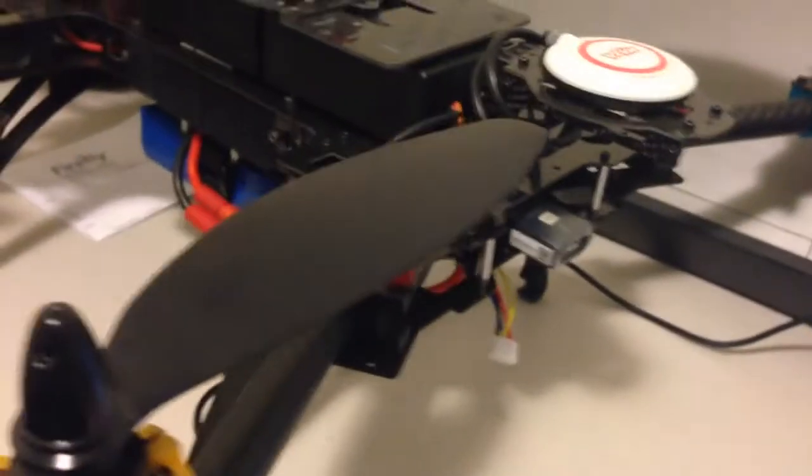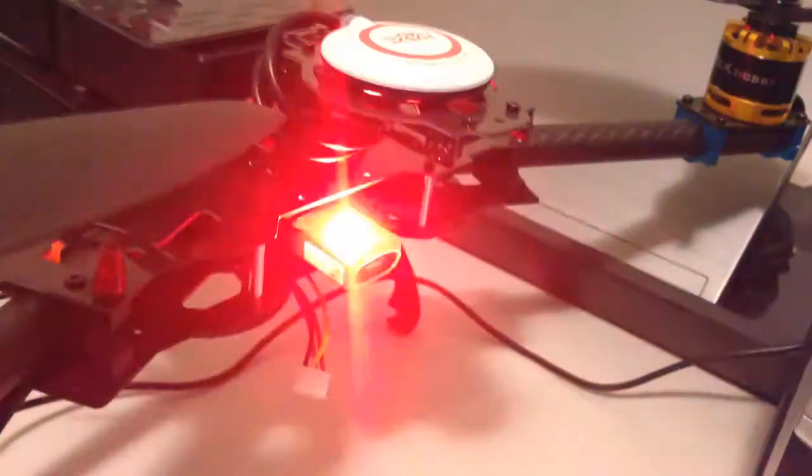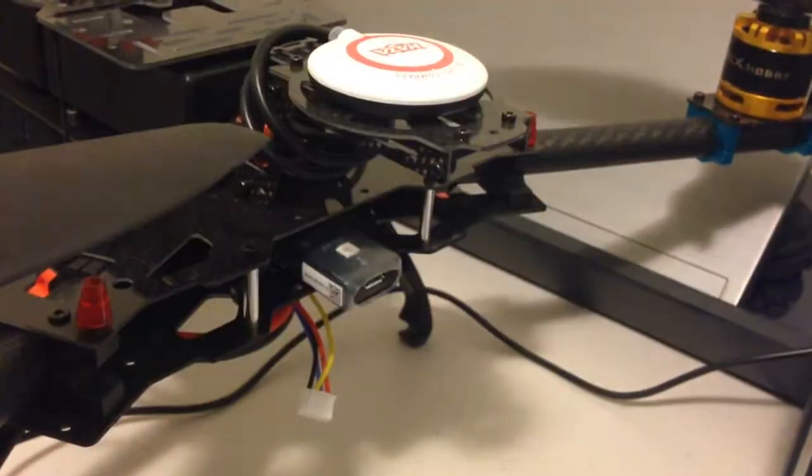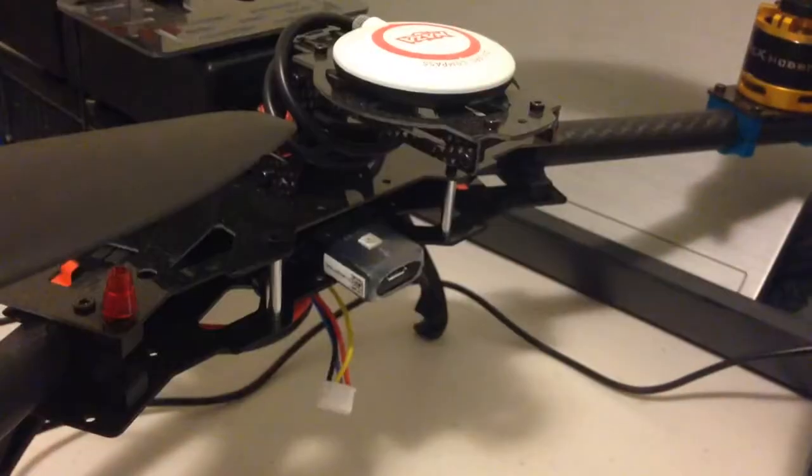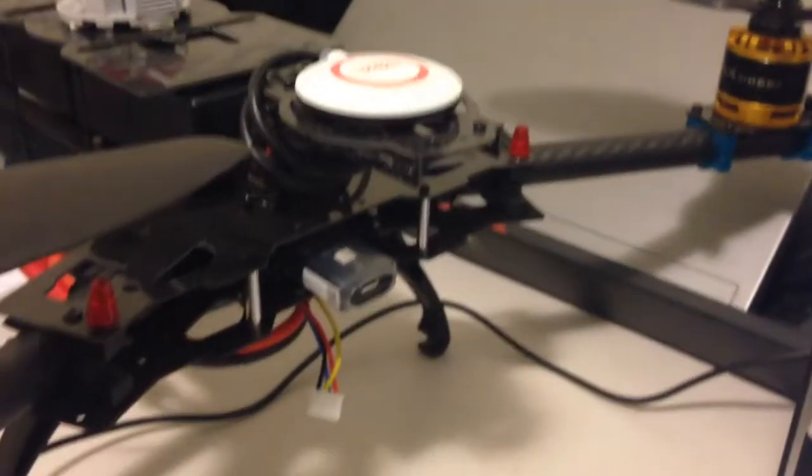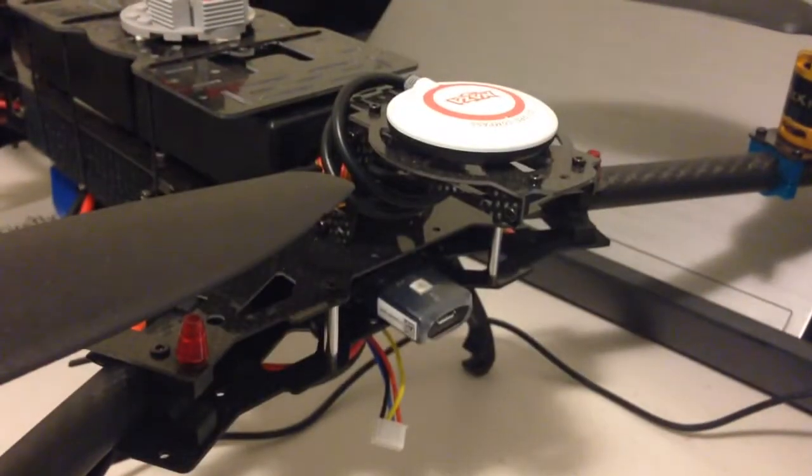So hopefully that's a bit of a rundown on the Naza and how you set it up. I really like the unit. I think it's just fabulous for these quads where you just want a bit of stability. Not particularly great for high-speed manoeuvring, but you know, depends on the application. It certainly does a good job for holding position and altitude.